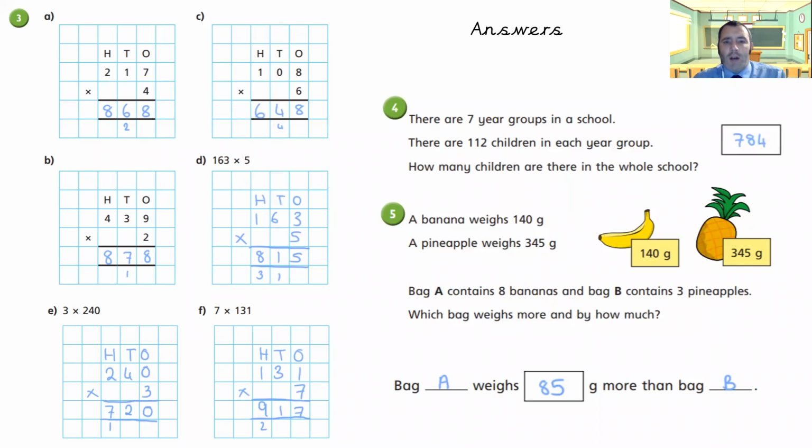For question 5, this requires a little bit more working out, a little bit more thought to it. So we've got a banana that weighs 140 grams, not kilograms, grams, and a pineapple that weighs 345 grams. Bag A contains 8 bananas and bag B contains 3 pineapples. Which bag weighs more and by how much? So to work this out, we've got to do 3 different calculations.